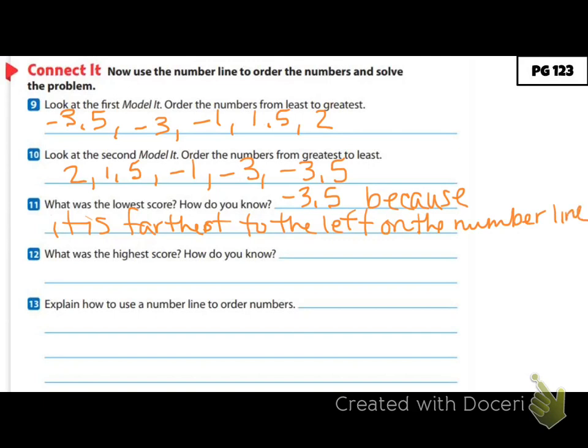What was the highest score, and how do you know? Well, the highest score would be 2 because it was the furthest right on the number line.